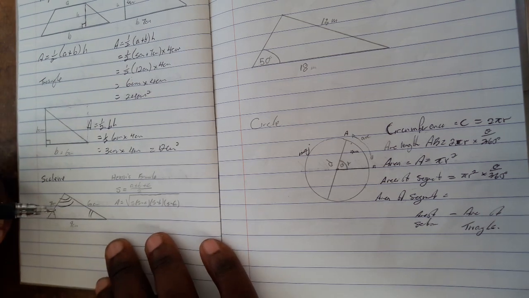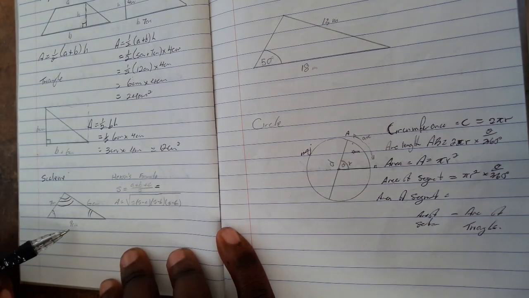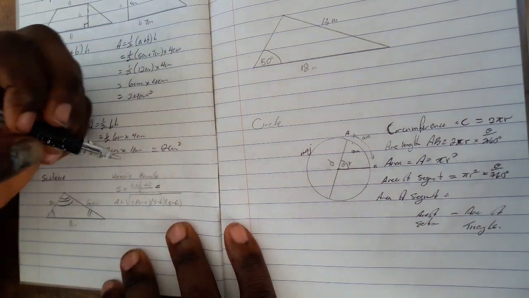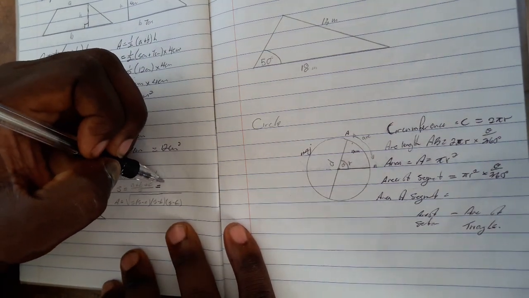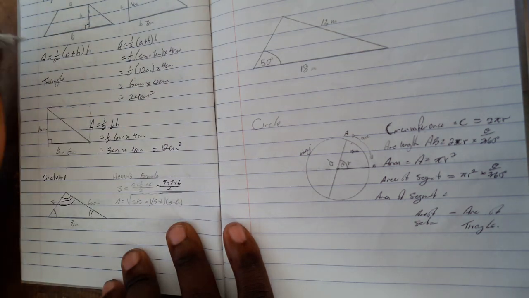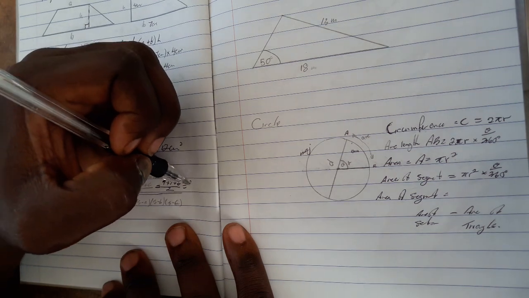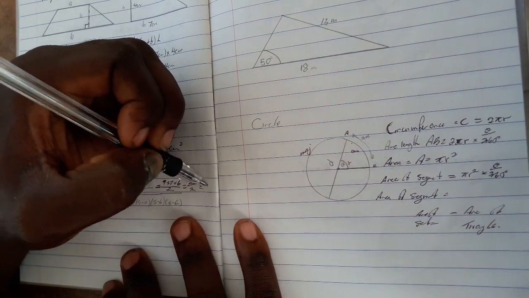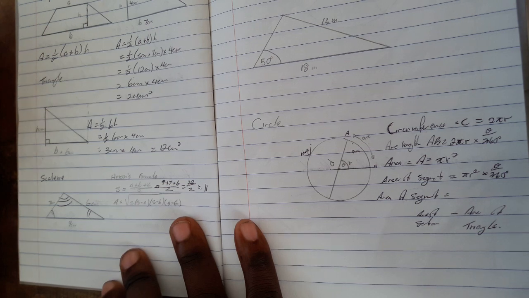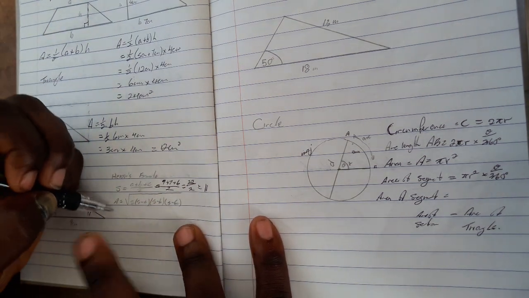So, if we were to find the area of this triangle, with the lengths being 9, 7, and 6, we add up all the sides, 9 plus 7 plus 6, divided by 2. This will be 16, 22. 22 divided by 2 is 11. So our semi-perimeter is 11. Alright, that is our S. And now we put that into this formula.